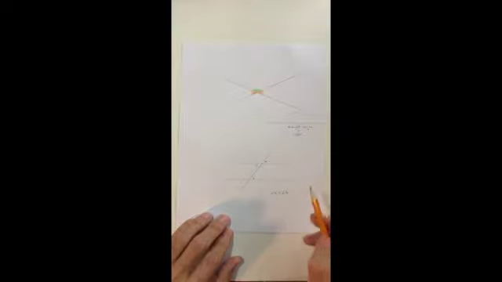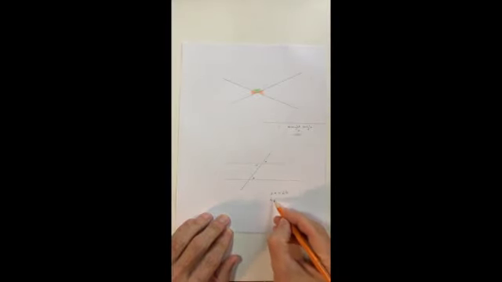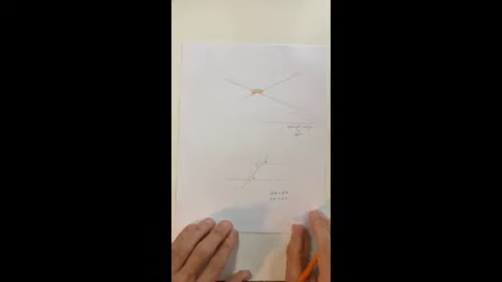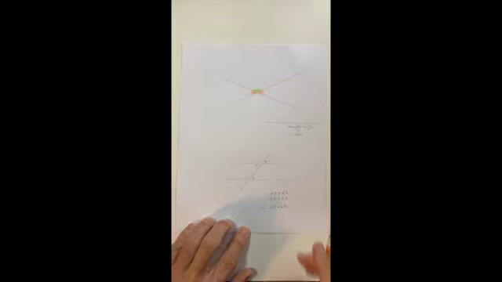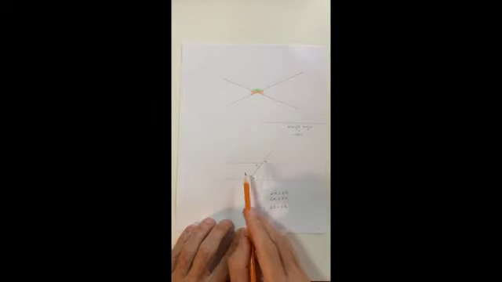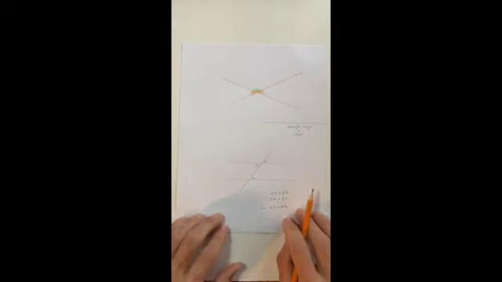We can see that angle A is equal to angle C. We know that from this previous proof. So angle A is equal to angle C. Therefore, angle C must be equal to angle B. And we call these alternate angles. Angle C must be equal to angle B, usually in this zigzag pattern.